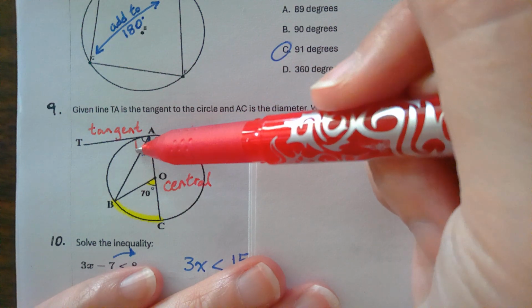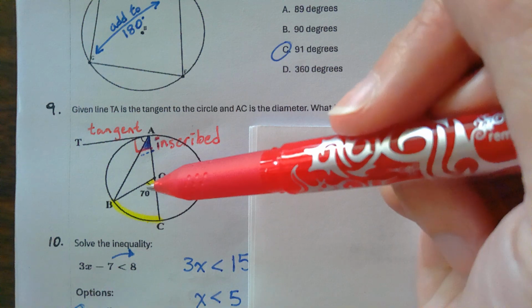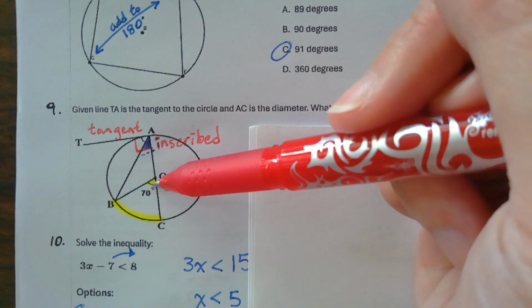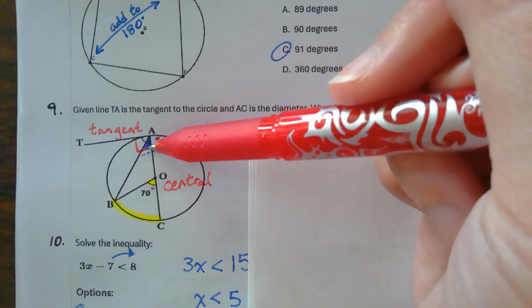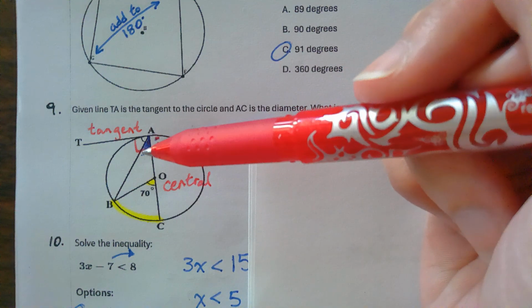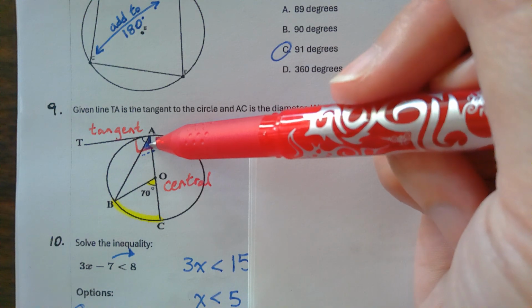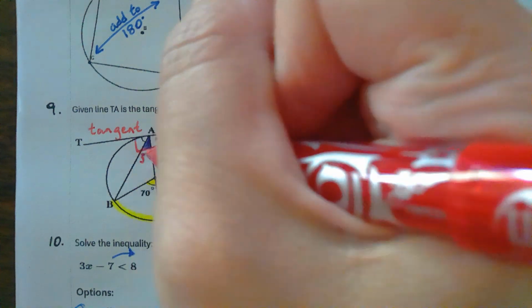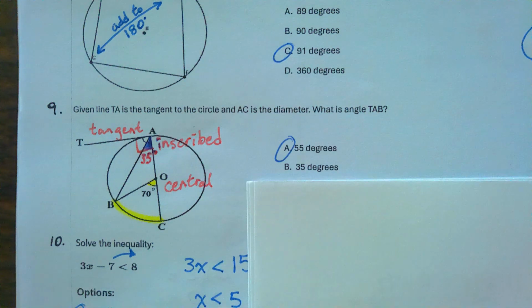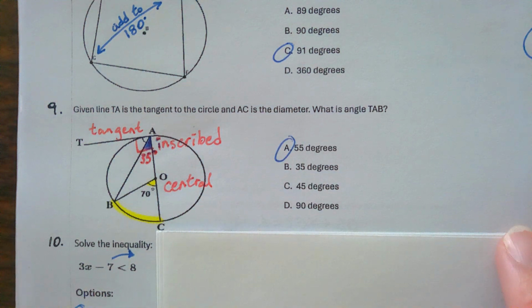They make a 90-degree angle. That's right. So if you know that this is 70, what is angle A? Just angle A. 35. That's right. Because if your central angle is 70, your inscribed angle right here is 35, half of it. So now we subtract it from 90, we get our answer 55.